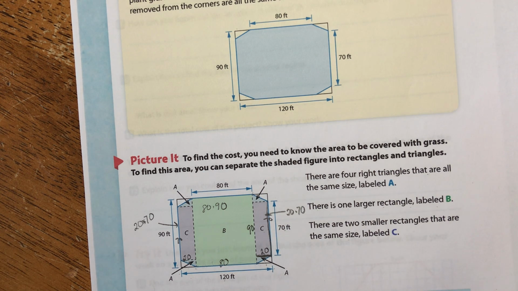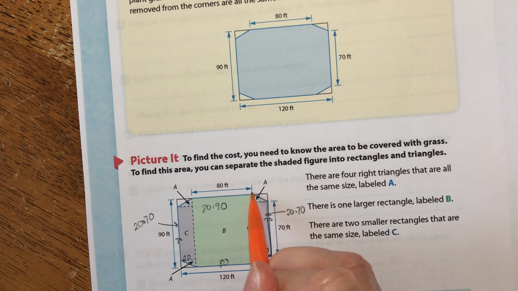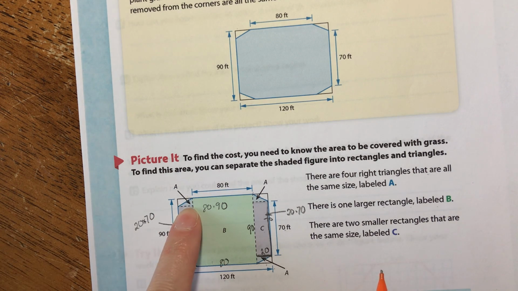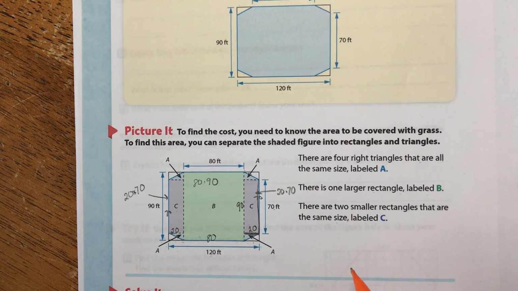So I need a base and a height. Now, since these are right triangles, it doesn't matter if you call this the base or this the base, because I could turn the paper. I could set it on the short end. I could set it on the long side. And because you're multiplying, order doesn't matter. All right, look, I have one of these numbers right here. This piece is 20.